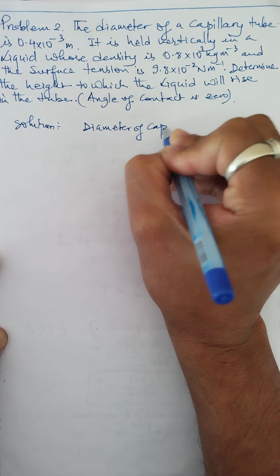Now the tube is held vertically. Now it is very important how you keep the tube in a liquid. So in this particular problem we are keeping the tube, okay, vertically, means it is held vertically in a liquid, okay, whose density is given. So density of liquid is marked by letter rho, and the density is 0.8 into 10 to the power 3 kg per meter cube. Okay, and the liquid surface tension is also given. Surface tension of liquid means T, and that is 9.8 into 10 to the power minus 2 Newton per meter. This is the surface tension of the liquid.